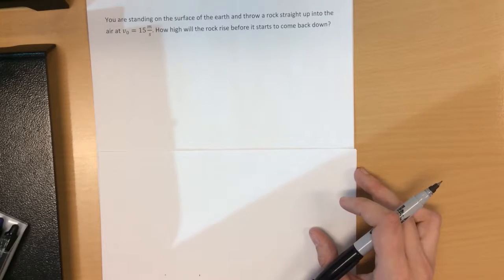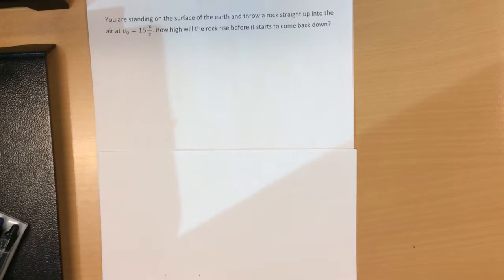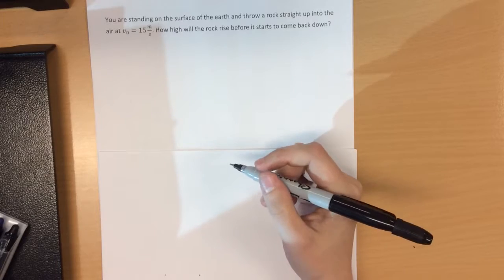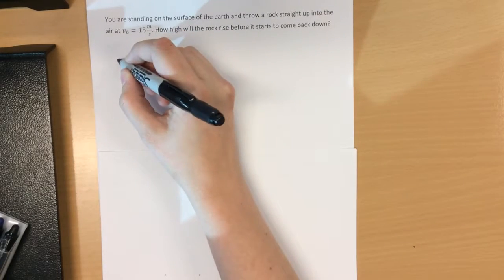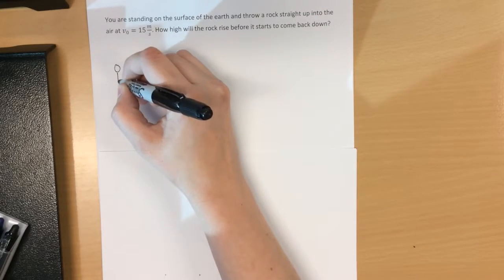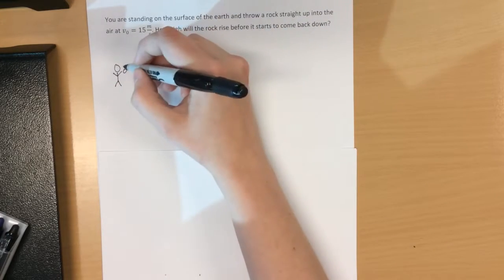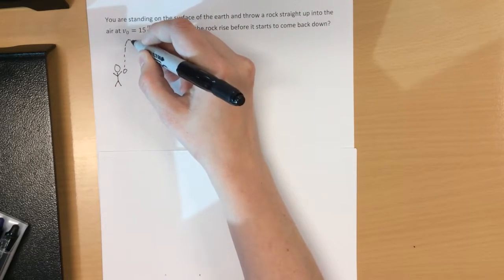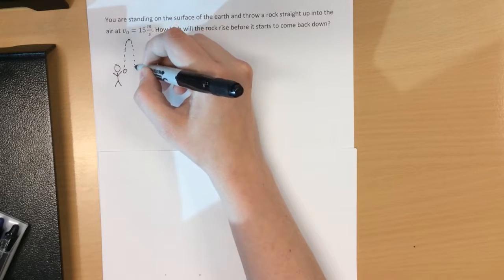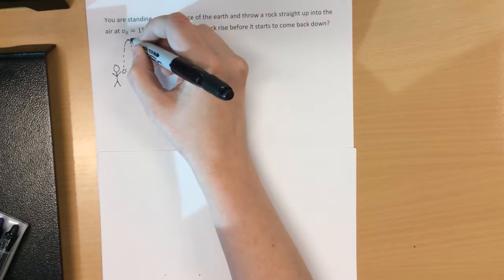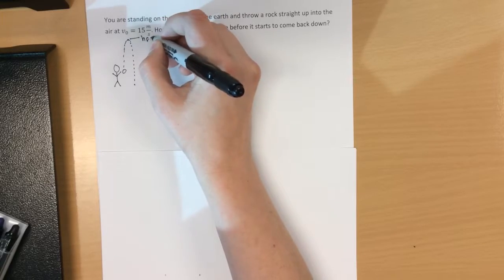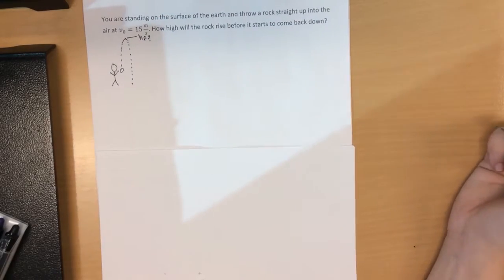We can certainly use the kinematic equations we've used before, but for this particular example we are going to look at using the conservation of energy. So we have our person. He throws his rock, it goes up, gets to the highest point, and then starts to come back down. So we are looking for the max height that it gets to.